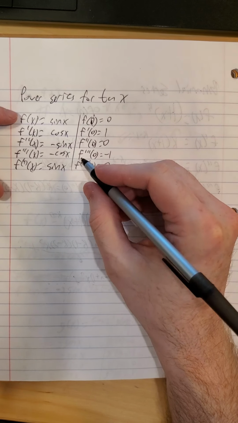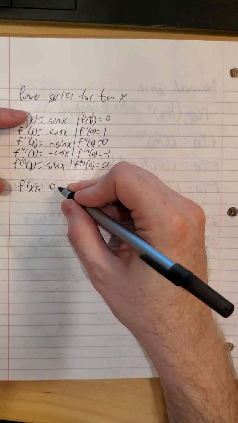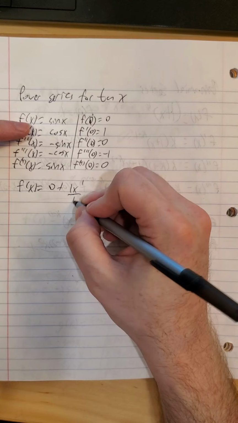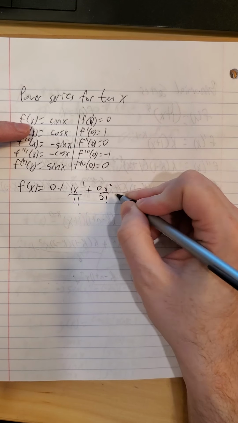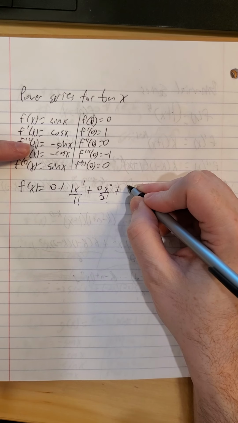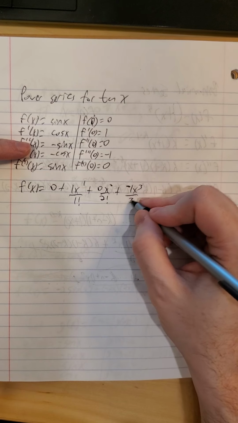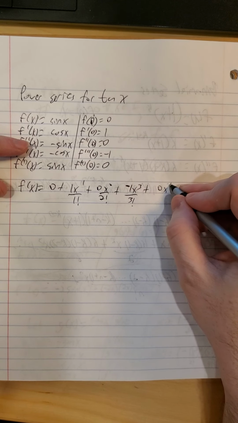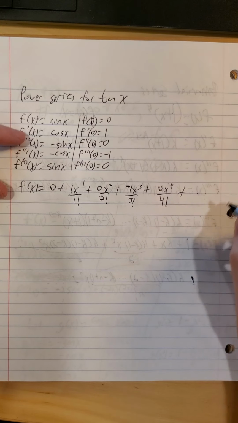So if f of x is sine x, then f of x is equal to 0 plus 1x to the first over 1 factorial plus 0 x squared over 2 factorial plus negative 1x cubed over 3 factorial plus 0 x to the fourth over 4 factorial plus dot dot dot.